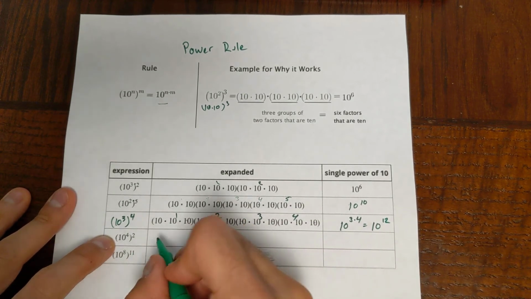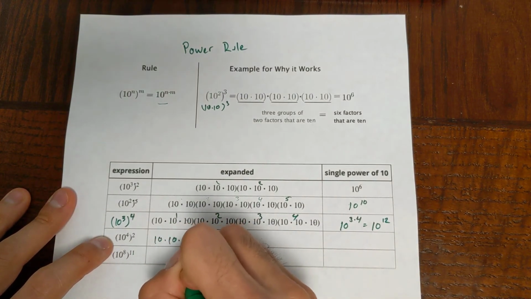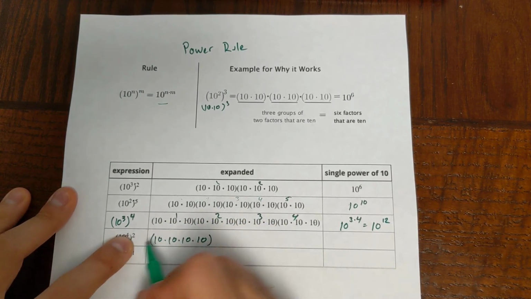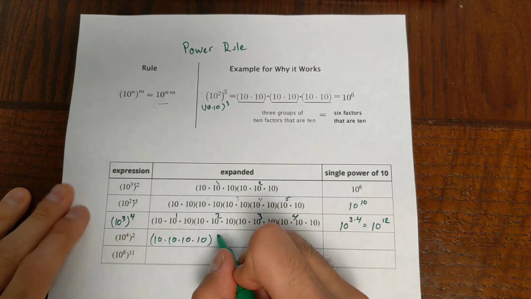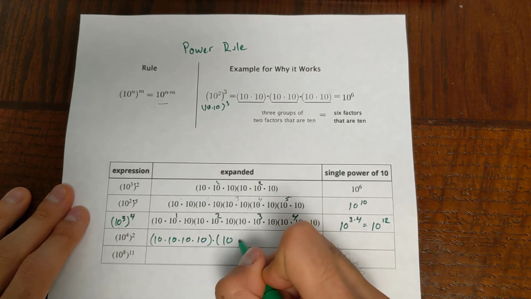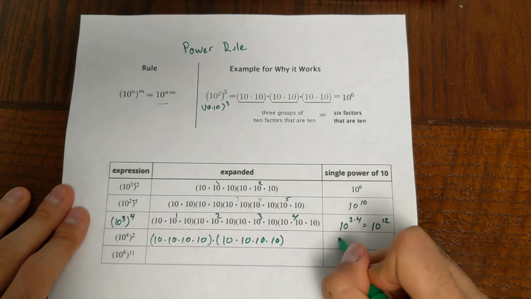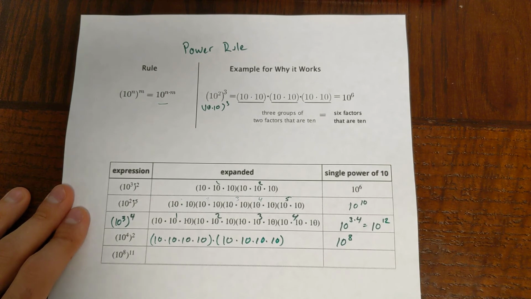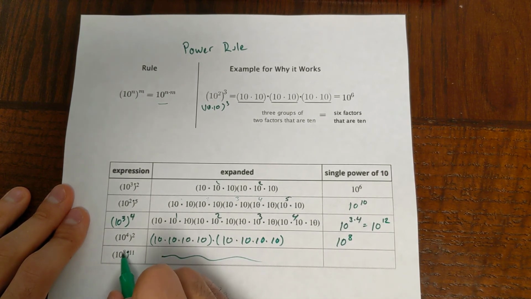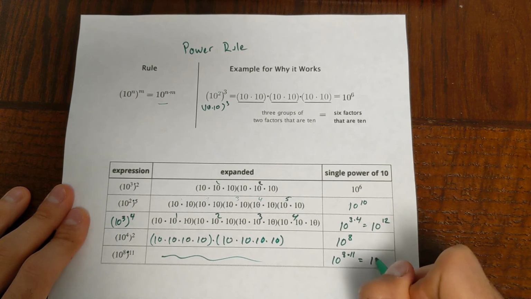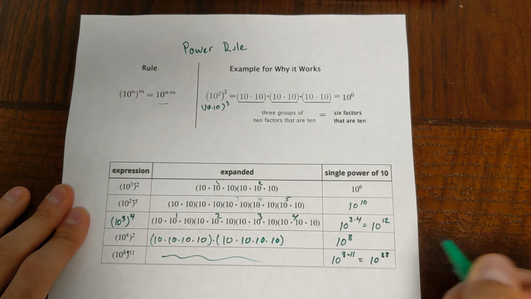So if we just follow this pattern here, 10 times 10 times 10 times 10, so we got 10 to the 4th, and then squared, so that means we have 2 groups of them. 10 times 10, another group of 4 here. So that would give us 10 to the 8th. And here, there's too many, so it's okay. But if I follow my rule, 10 to the 8th to the 11th power, so it would be 10 to the 8th times 11. So we get 10 to the 88th power.